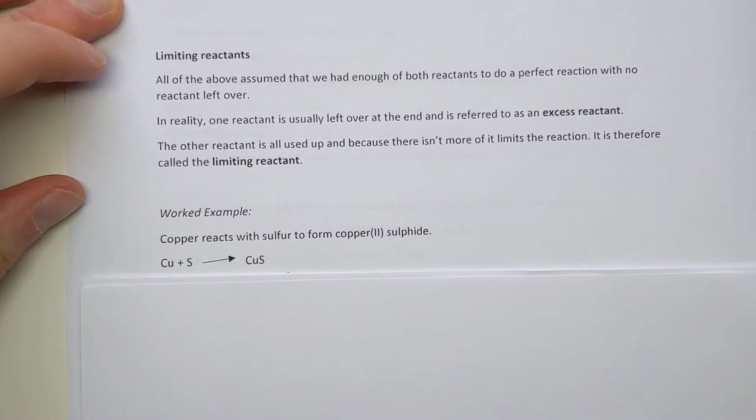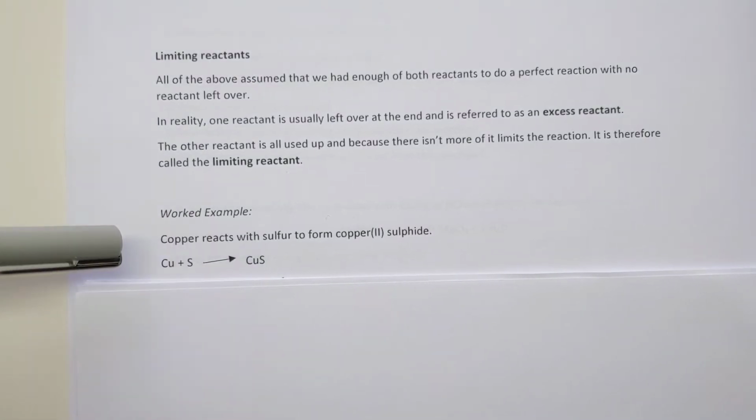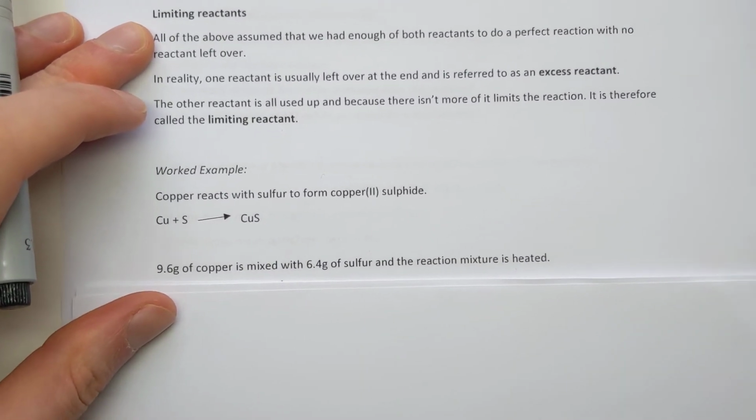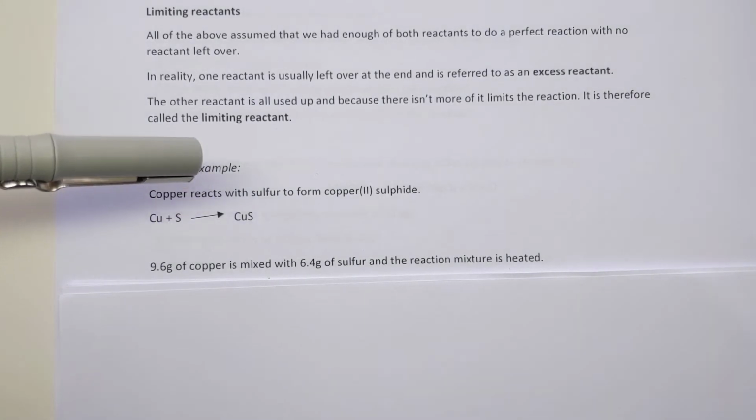So the start of this looks pretty much the same. You're given an equation, copper plus sulfur makes copper sulfide. There's a slight twist to how they give you information in the question, and this is what you're going to have to spot in the exam. It says that 9.6 grams of copper is mixed with 6.4 grams of sulfur and the reaction mixture is heated.